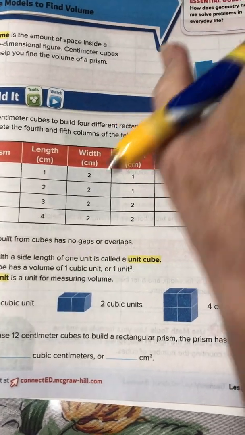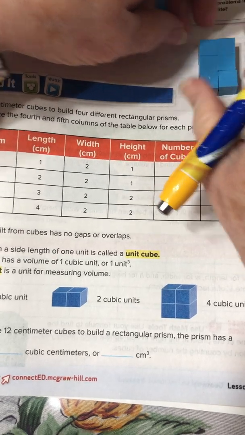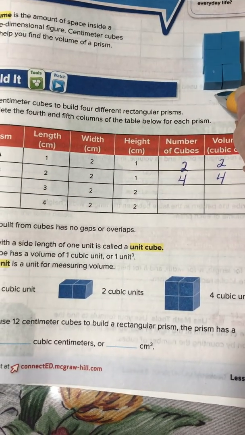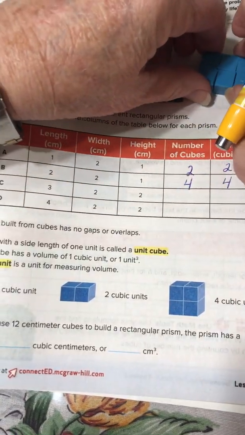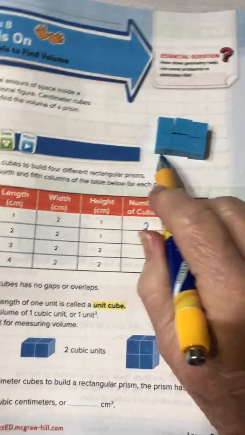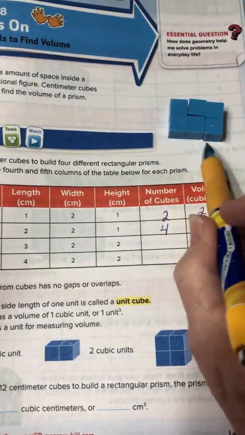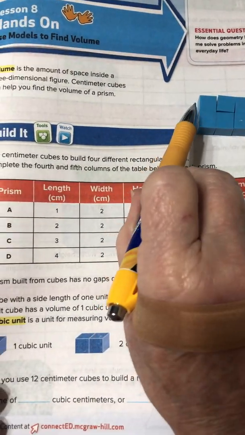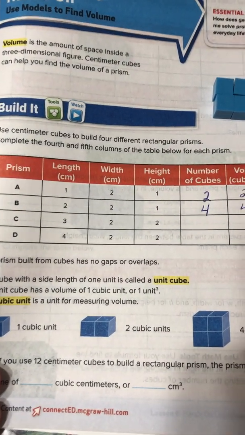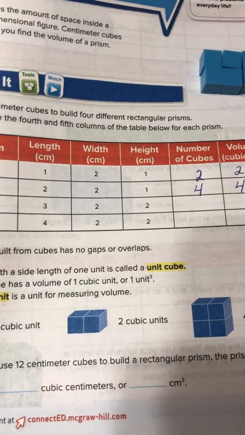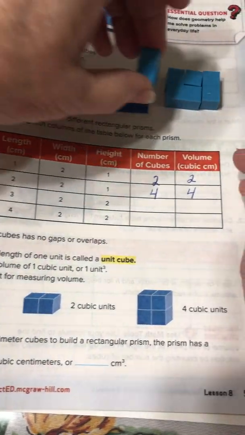Okay, this time we're going to have a width of 3. Let me turn it this way. A length of 3, a width of 2, and a height of 2. Oops, a height of 2. Oh my goodness, I've got to bring in more, don't I?